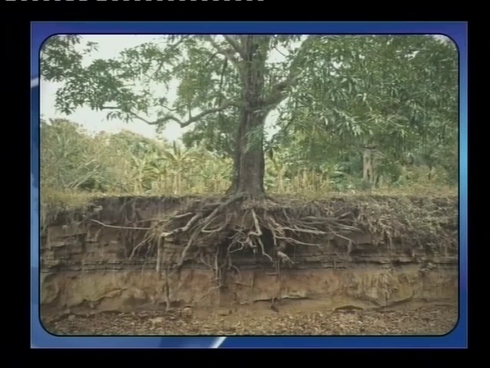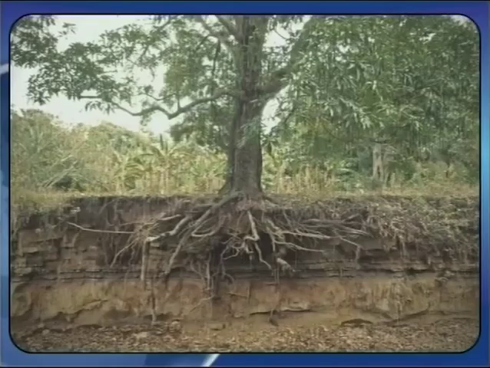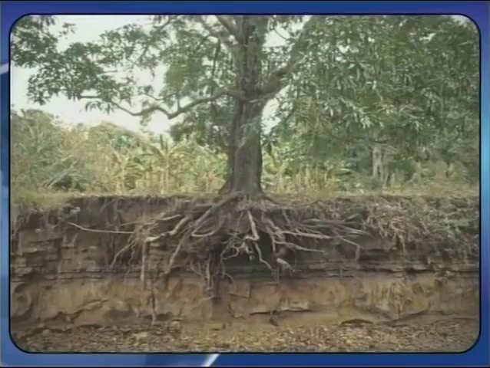A tree, a mango tree beside the river, yes? Focus on the soil. Focus on this part here. What is it? What do you see? Thank you. We have one from the back. Layers. You see layers of soil layers. Okay, you can see clearly that there are soil layers.